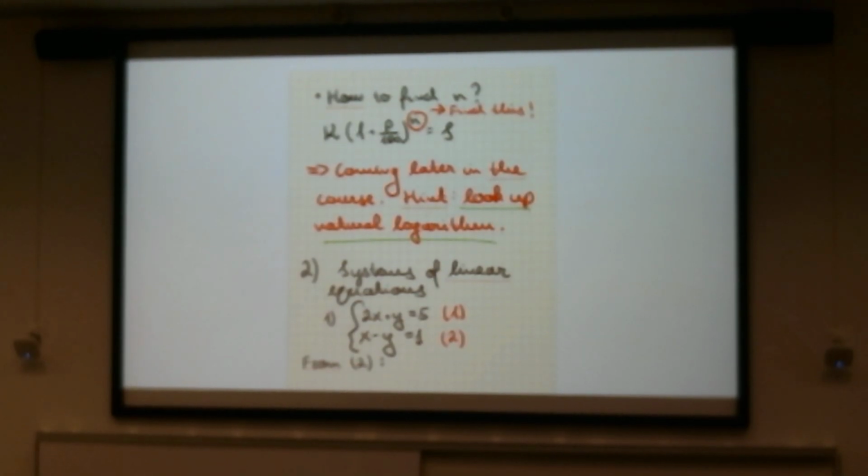From equation 2, we can simply write that x is equal to 1 plus y. So I can solve for x in this equation. I take minus y, move it to the other side, and of course minus turns into plus. So I know that x is 1 plus y.